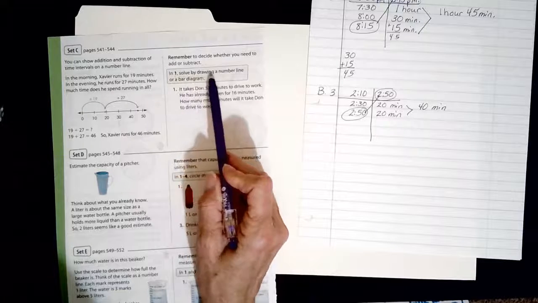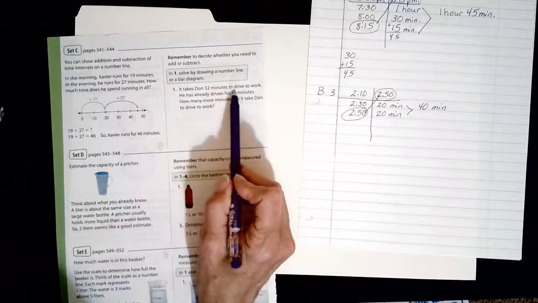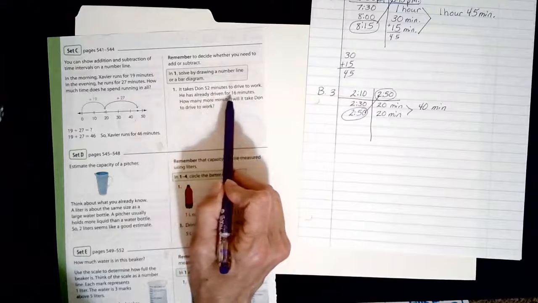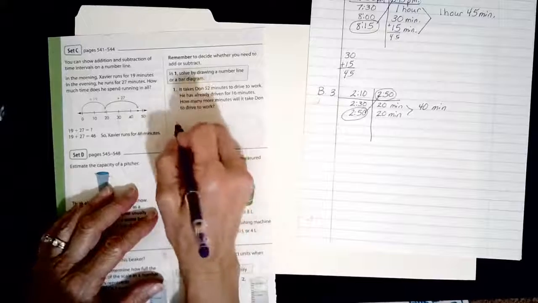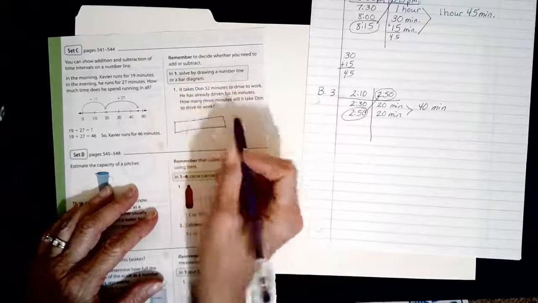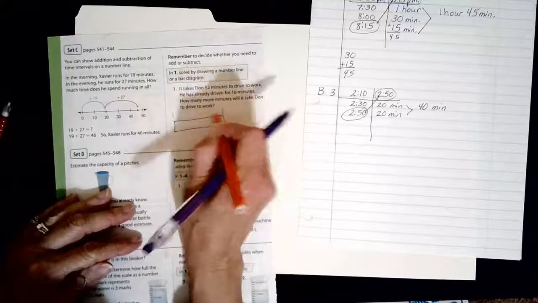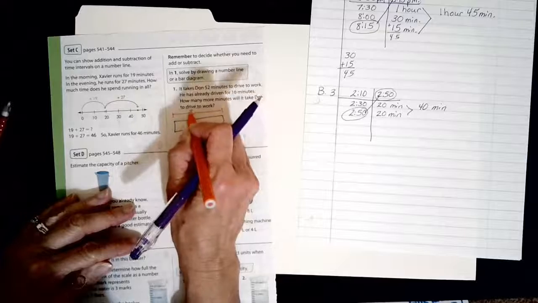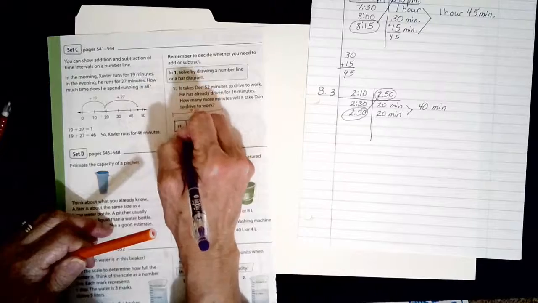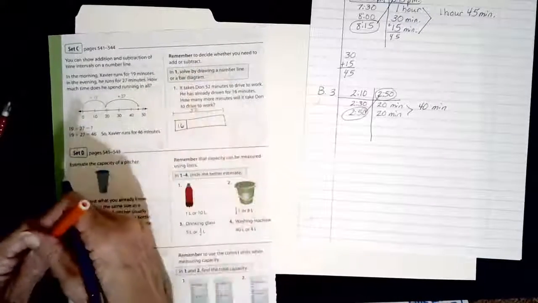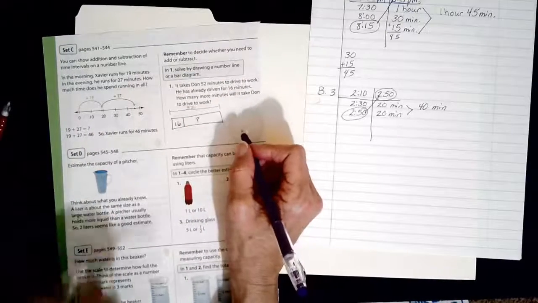It says solve by drawing a number line or a bar diagram. It takes Don 52 minutes to drive to work. He has already driven for 16 minutes. How many more minutes will it take Don to drive to work? So I'm going to go with that bar diagram. And I know that the total, it says that it takes 52 minutes. So I know the total of my bar diagram is going to be 52. I also know that he already has driven for 16 minutes. So we're trying to solve for how many more minutes will it take him to get to work.